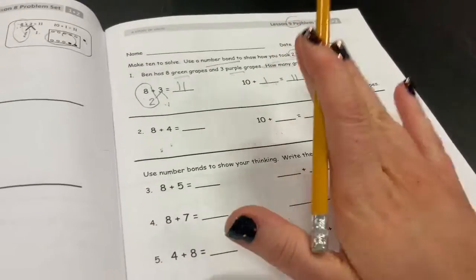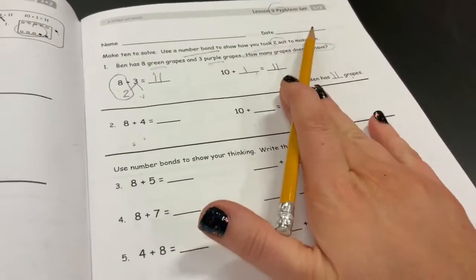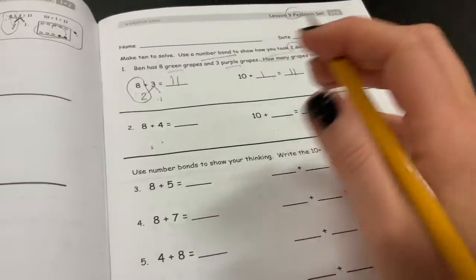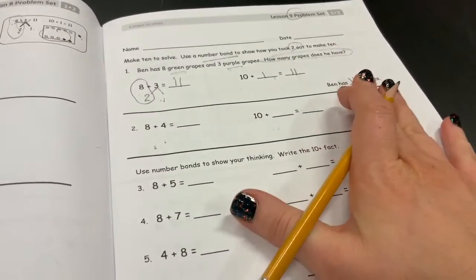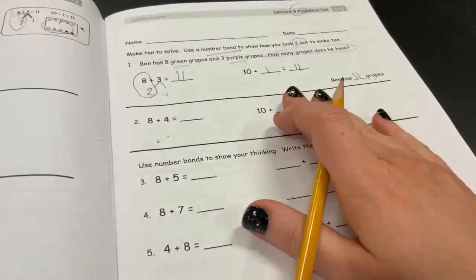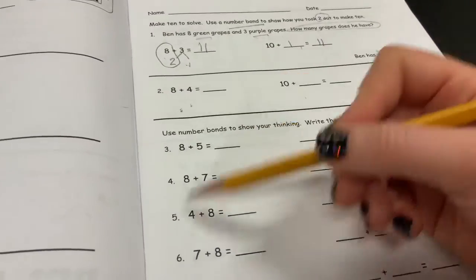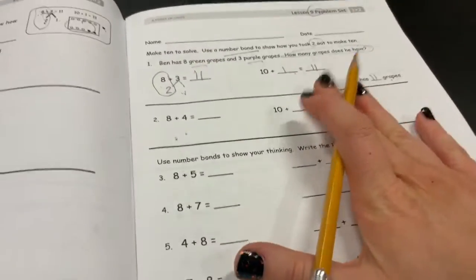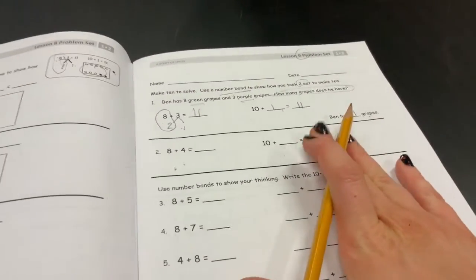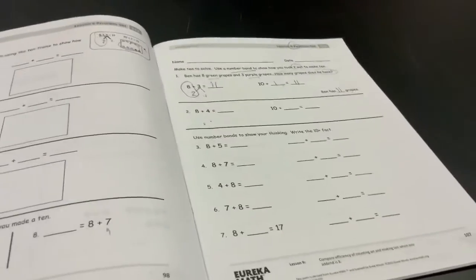If it doesn't, please talk to Mrs. Norton. Either give her a note, or find a good time in the day, maybe during a transition, to say, Mrs. Norton, I'm still having trouble finding 10 and using those number bonds or making 10 in my head. Can you please help me? That's really important. She really wants to make sure that you understand. So please talk to me if this is feeling hard for you.